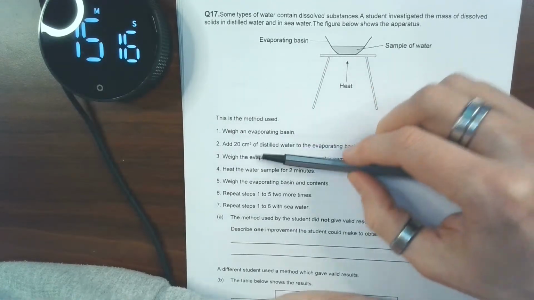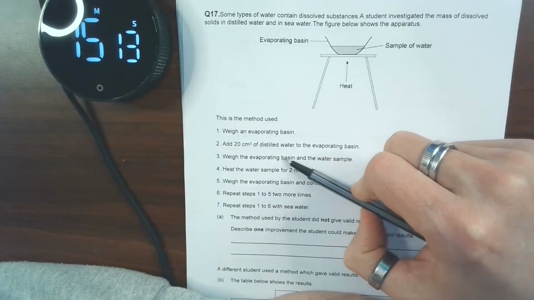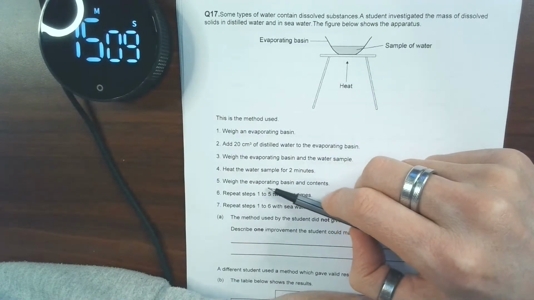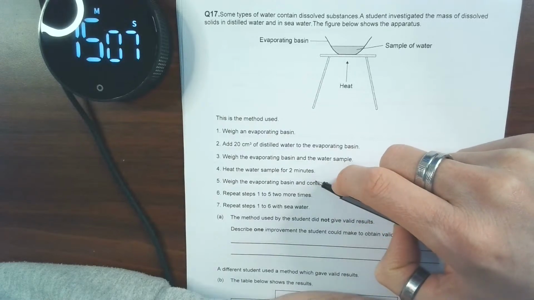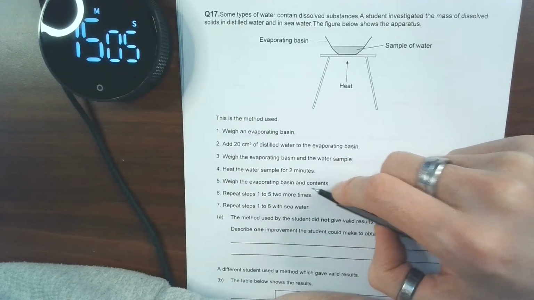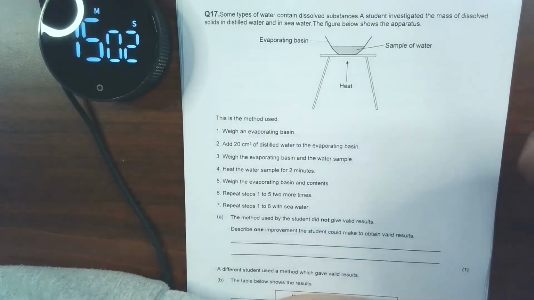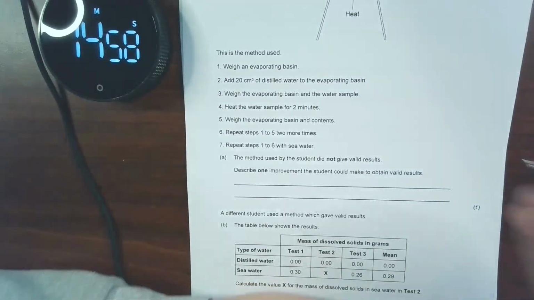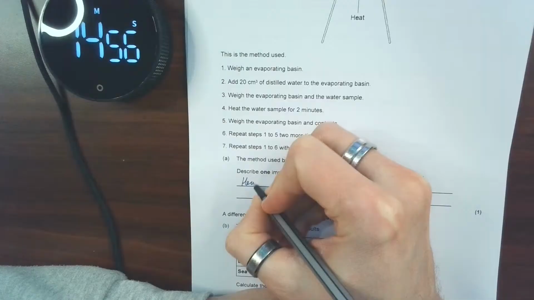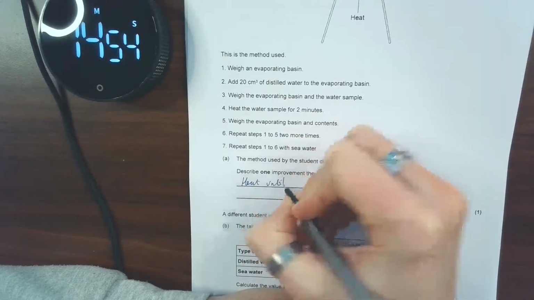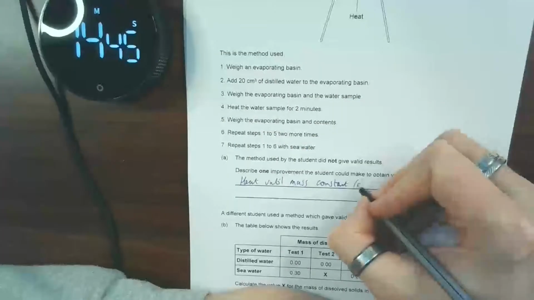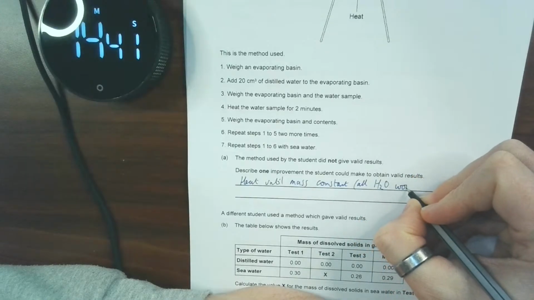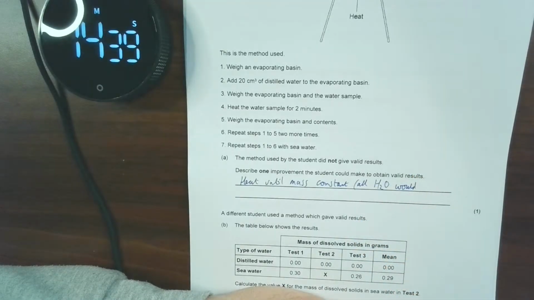So what did they do wrong? They weighed the evaporating basin and the water sample. They heated it for 2 minutes and then they weighed the evaporating basin and the contents. Well, they should have done it until all the water disappeared. So the improvement would be heat until all the water has gone, because all the water would have been removed.